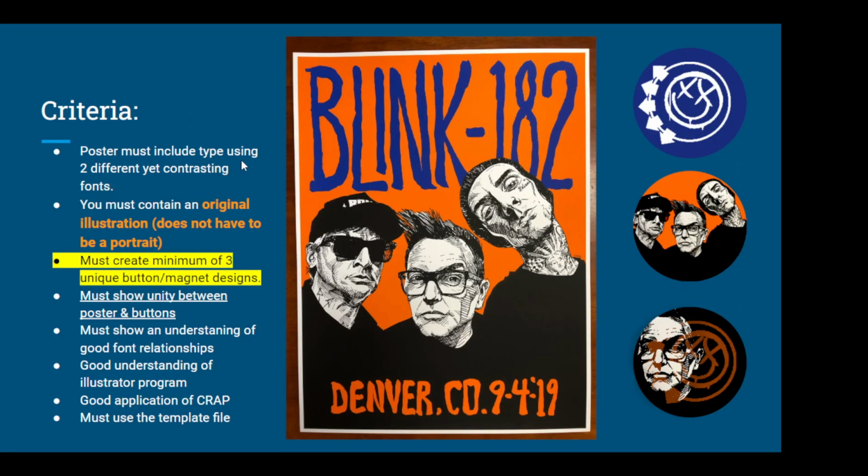Here's the criteria of what you must include in your poster. You have to have type in it. Now it can be handwritten or it can be typed, but it must be 2 different font styles and it should show contrasting font. So you're showcasing your understanding of a contrasting font. It must contain an original illustration. So you must do it from scratch, or the majority of it from scratch in Illustrator.